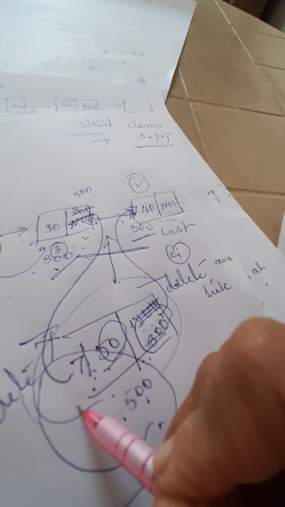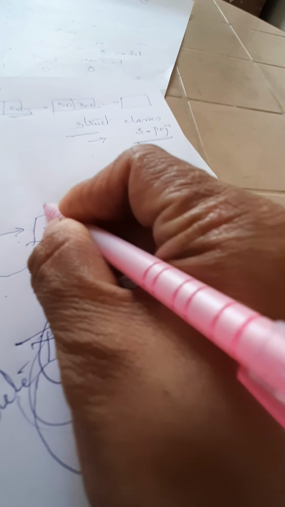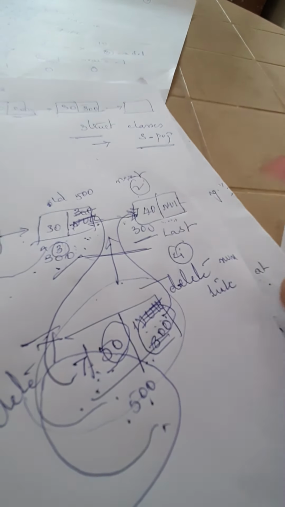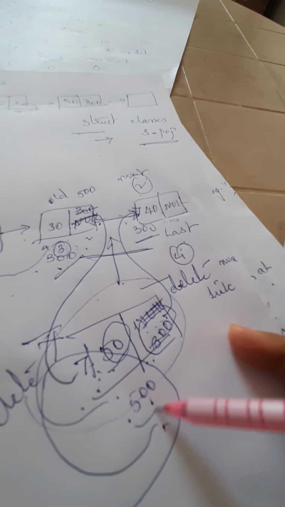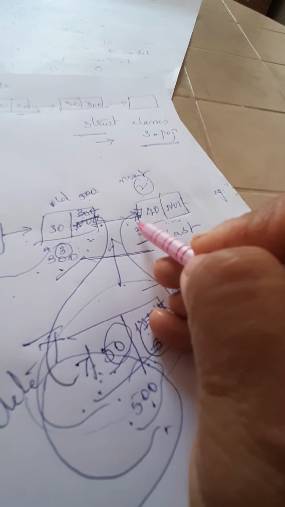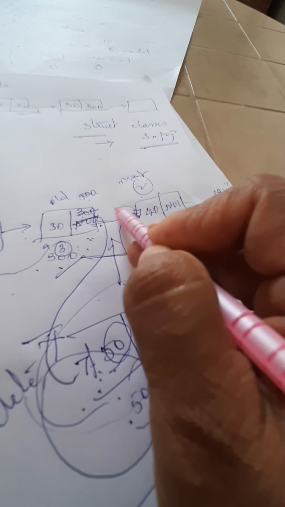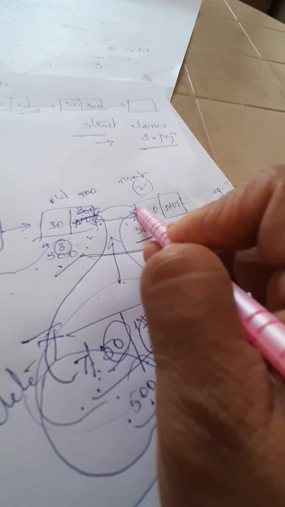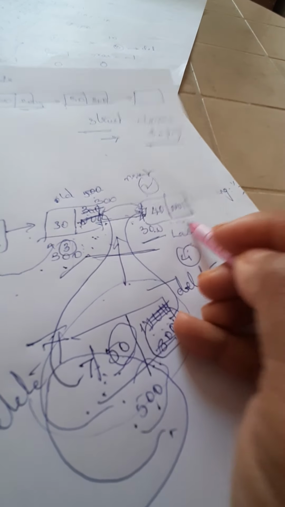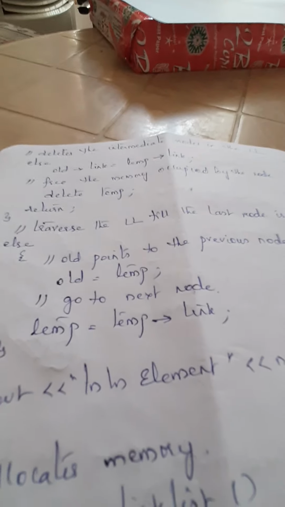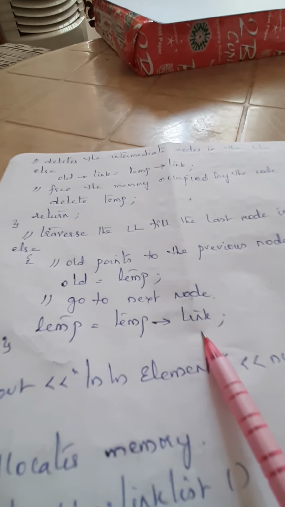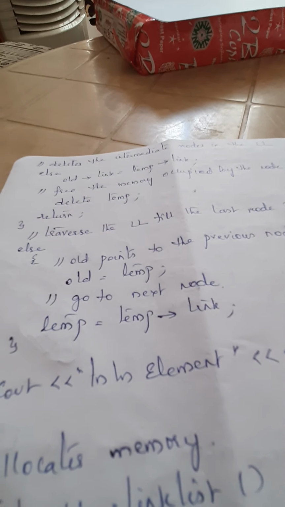When you have to remove this particular node, what do I have to do? Now this becomes the old node and this becomes the next node. So this address should be removed, that is 500 is to be removed, and 300, that is the next node's address, will be placed, and a connectivity will be built between these two. So now here 300 will be added, that is the next node's address. So that is what is being done here. When old is equal to temp, temp is equal to temp of link, that is the next node's address will be taken.